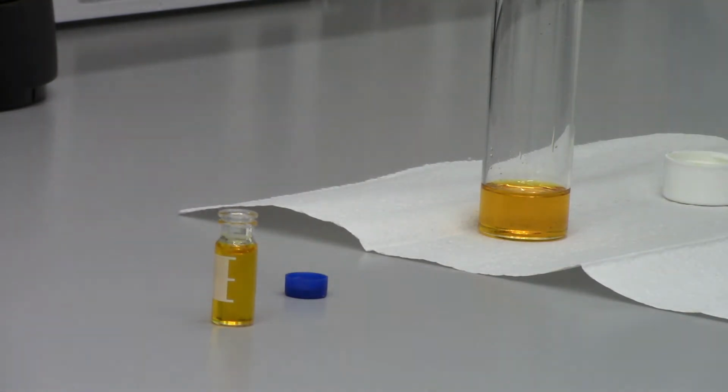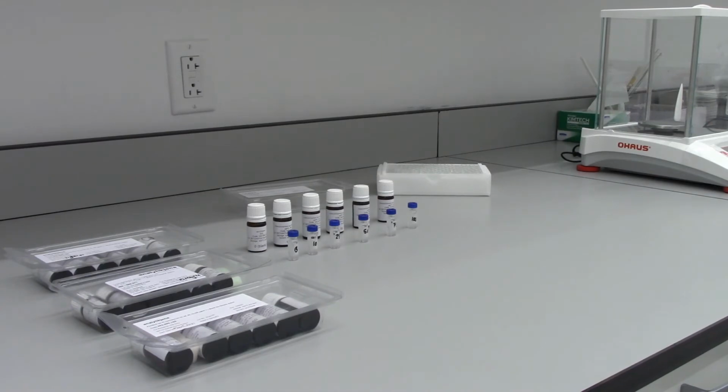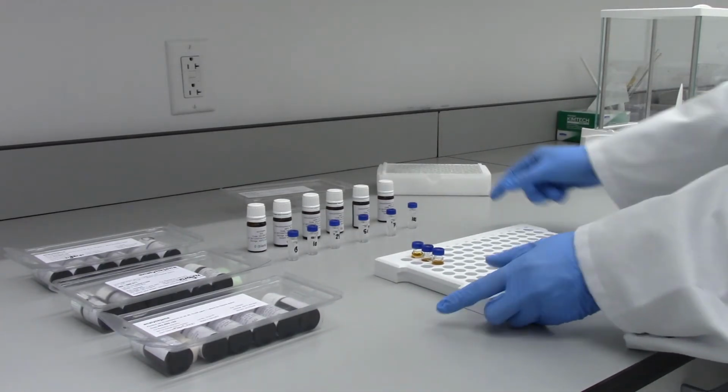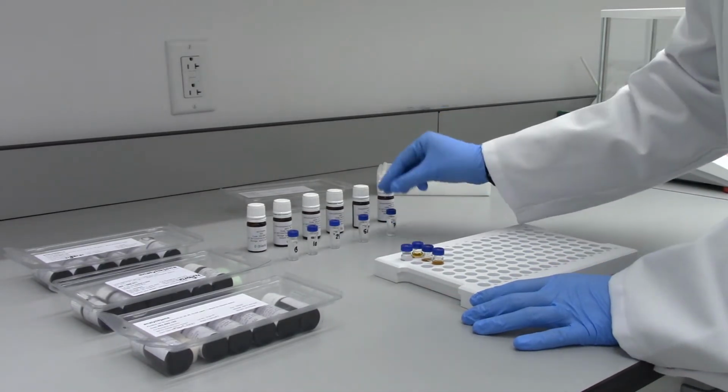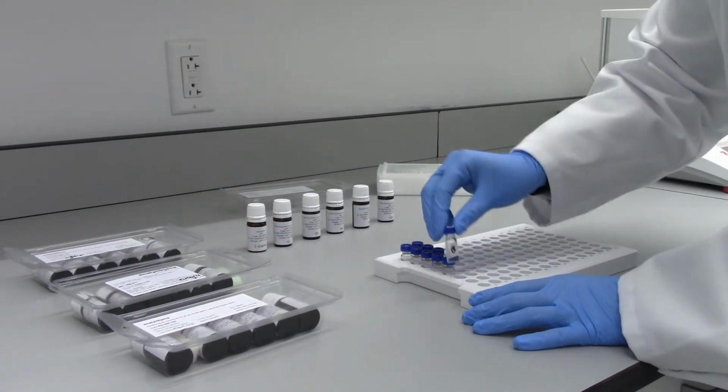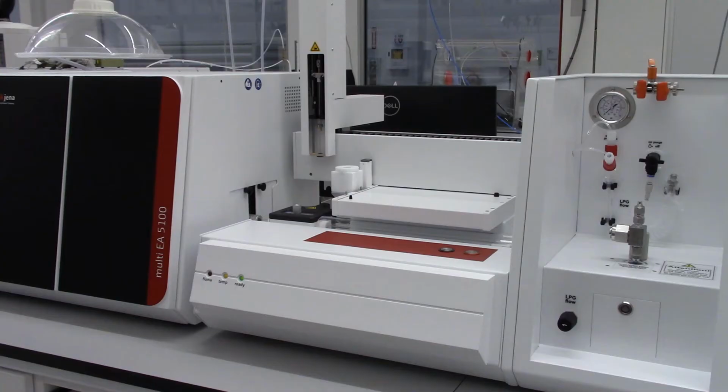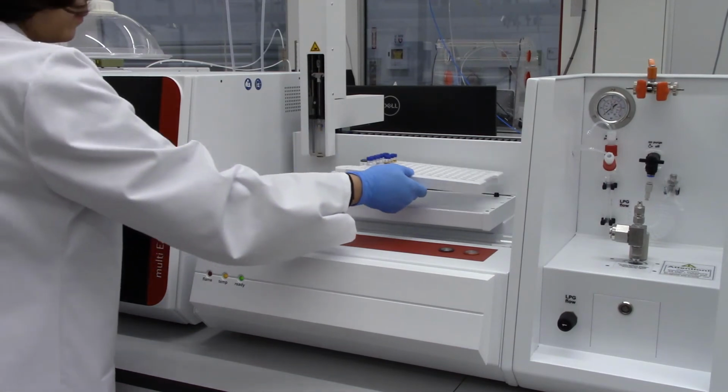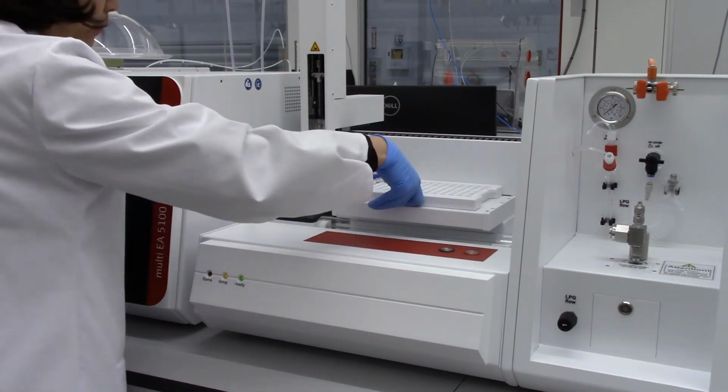Once we're done, all the standards and samples are inserted into the sample tray, which we will then place on the multi-matrix sampler. And once we've entered the sample IDs and weights into the software, we are ready to analyze.